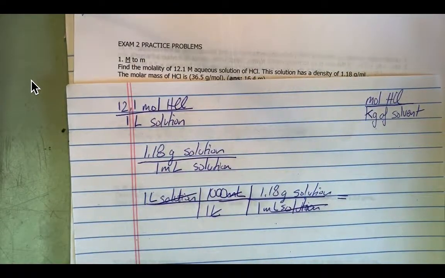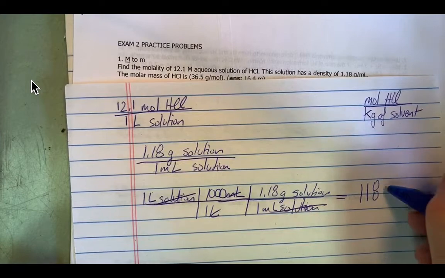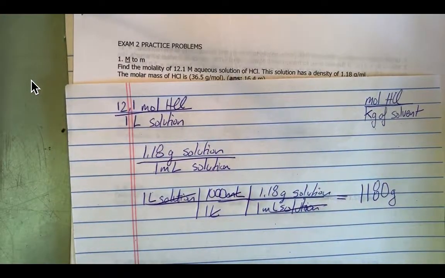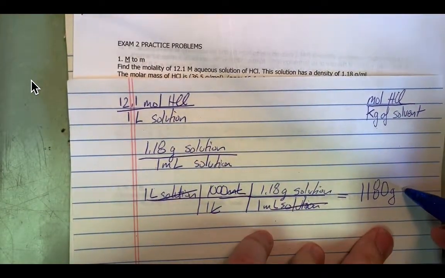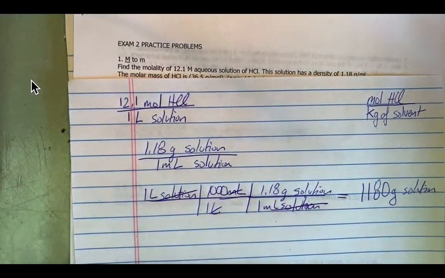Okay, right now I know the mass of that total solution. 1 times 1,000 times 1.18 divided by 1. Okay, so that entire solution has a mass of 1180 grams. Okay, well, still not there, so this is grams of solution, and I need kilograms of solvent.